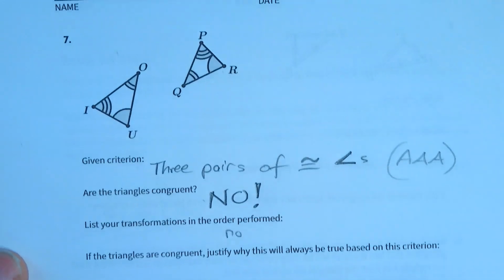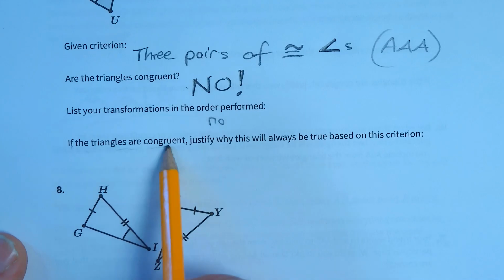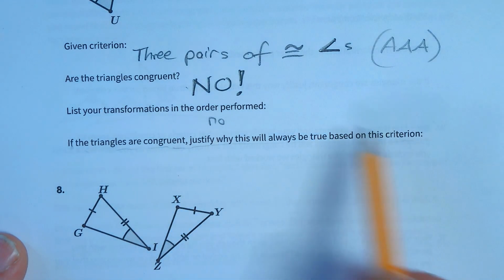Also, no, I'm not listing those. If the triangles are congruent, justify why this will always be true. They are not.